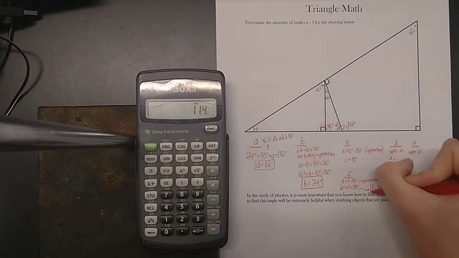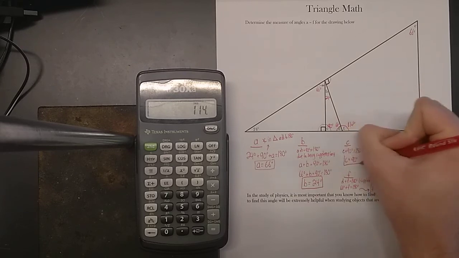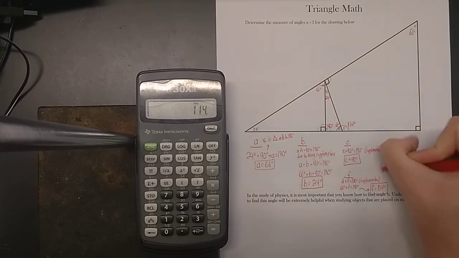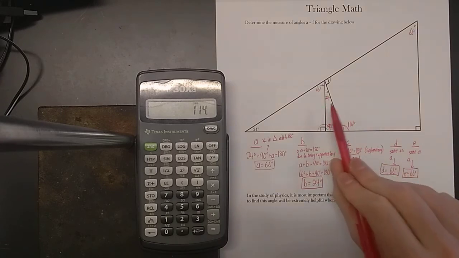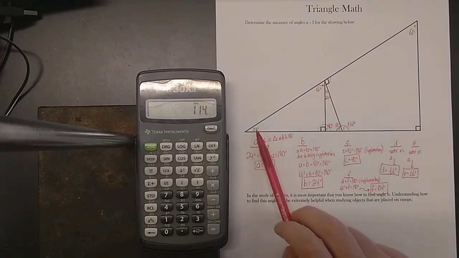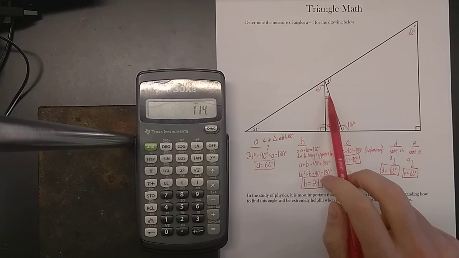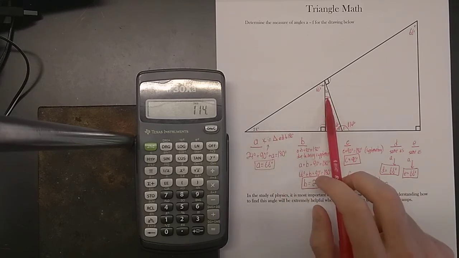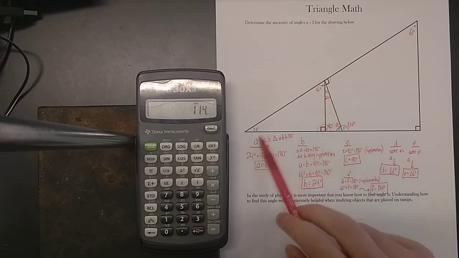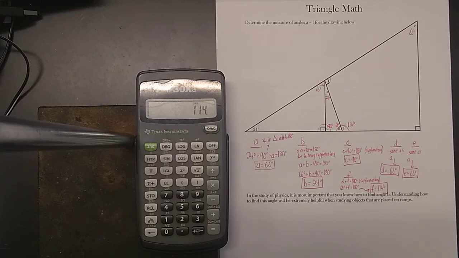Again, in the study of physics, it is most important that you know how to find angle B. It's most important that you recognize that the angle we were given at the beginning of the problem will also show up where angle B is. This angle is 24 degrees, and that angle is 24 degrees, and you need to recognize that. Understanding how to find this angle will be extremely helpful when we study objects that are placed on ramps.